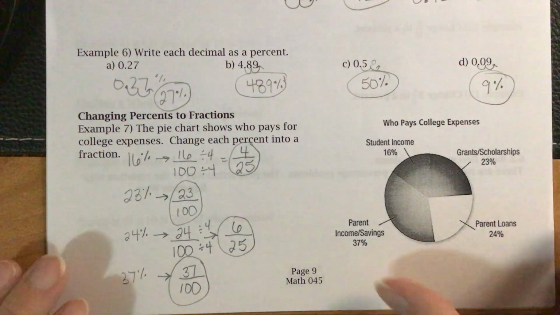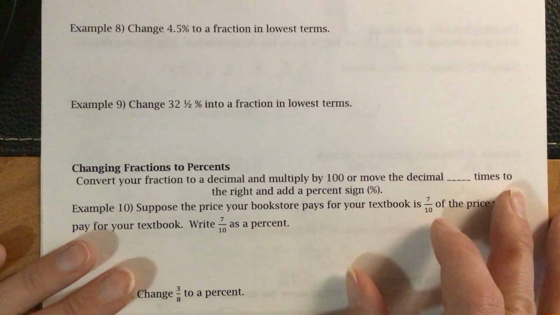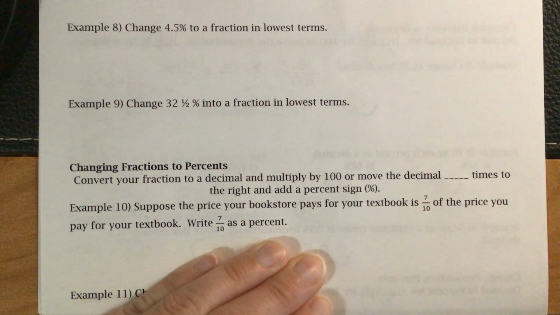Let's try a couple more. Change 4.5% into a fraction in lowest terms. Try that one on your own.